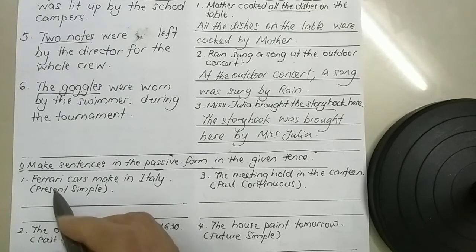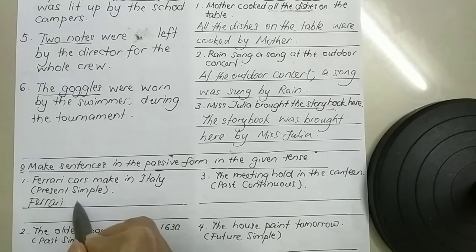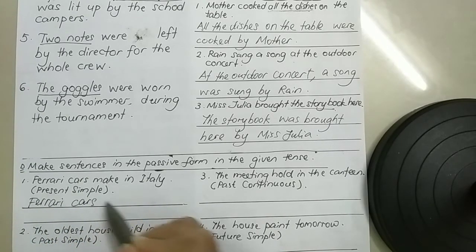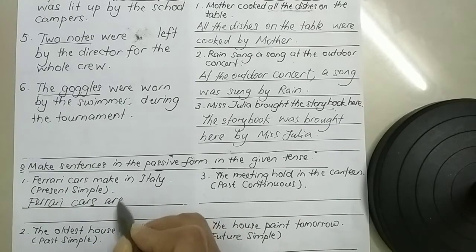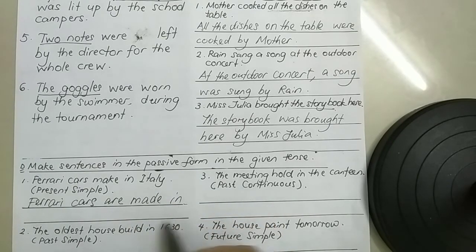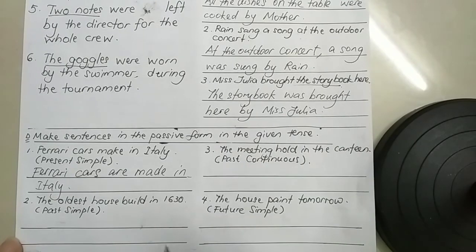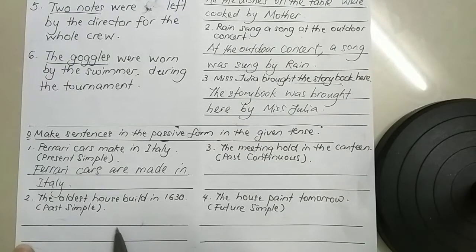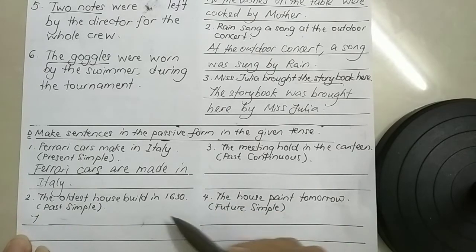So here we go. Ferrari cars, simple. So this is more than one. We put are here. Are made in Italy. 2. The oldest house built in 1630s. Past simple. So here it's very similar. The pattern there.